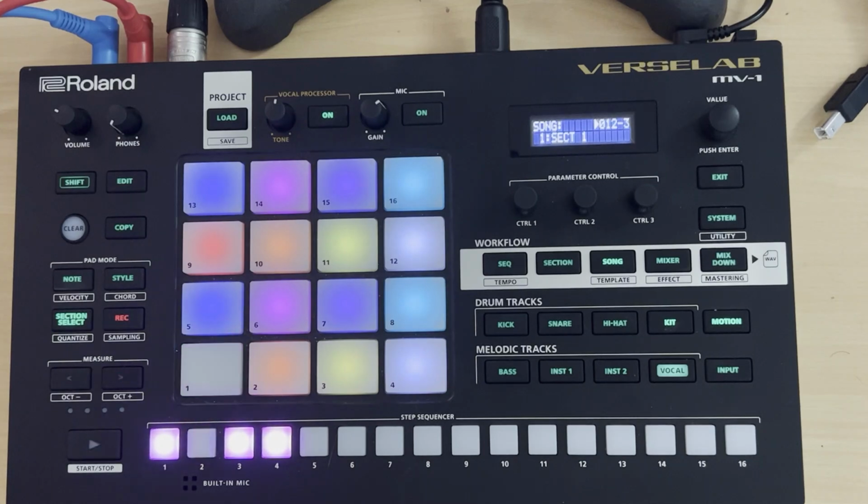So I just want to walk through some things, because to me it wasn't exactly intuitive how to get this working. I do have some notes that I've been taking. One thing that's interesting is just how many levels of level controls there are for the Verselab. So I thought that was interesting.